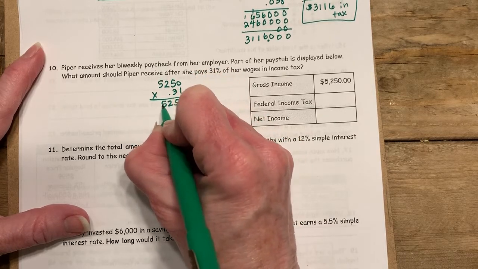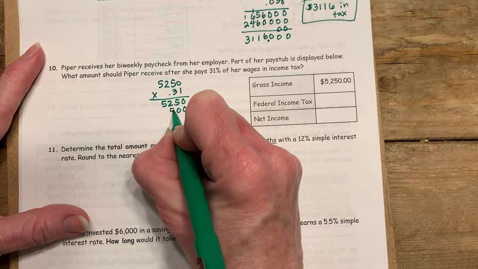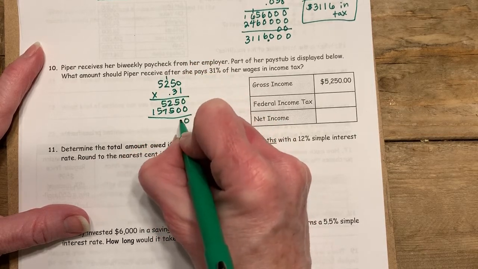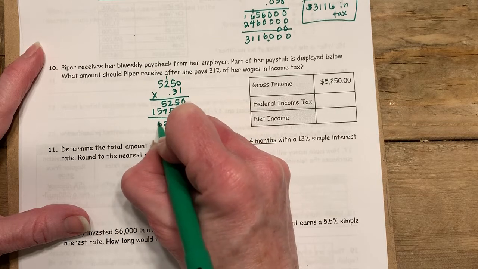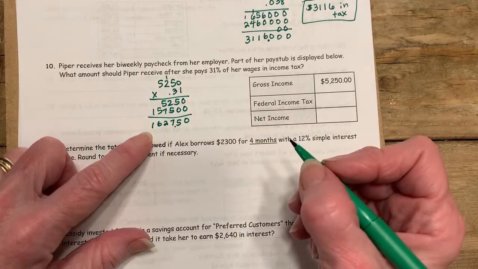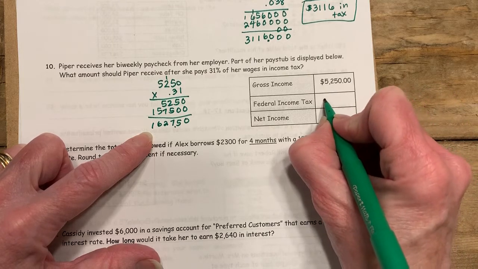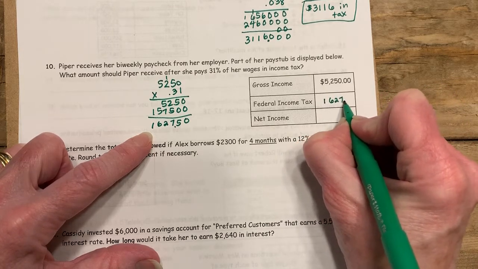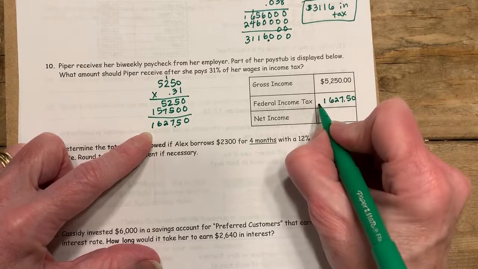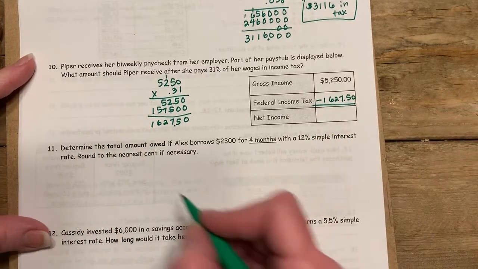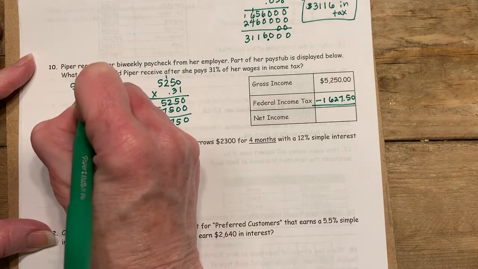5, 2, and 5. Start with a 0, 0, 15, 7, and 15. That's 0, 5, 7, 12, 6, 1. All right, that tells me she's going to spend $1,627.50 in income tax. So to find the net income, I need to subtract those two numbers because net is what she gets to keep. I need that over here.